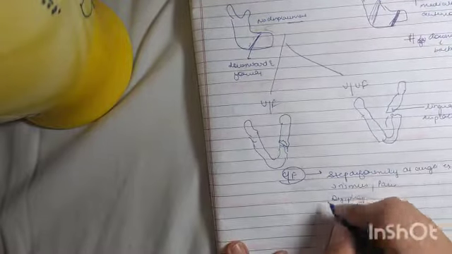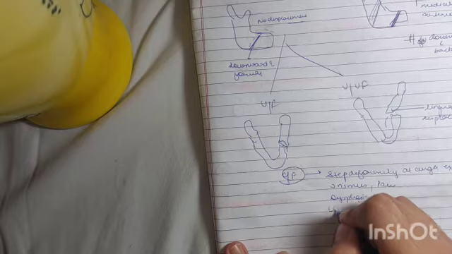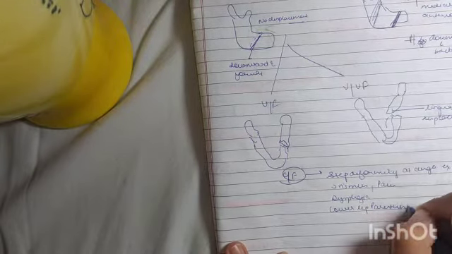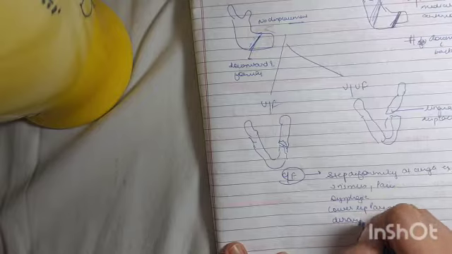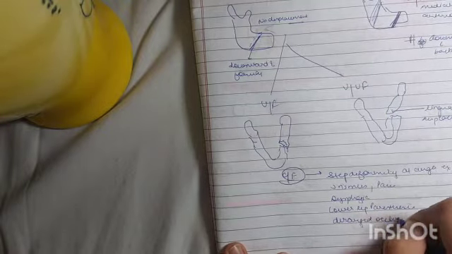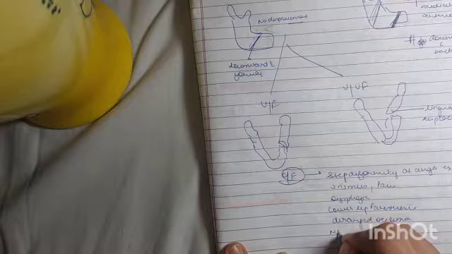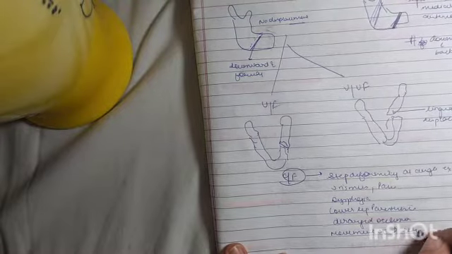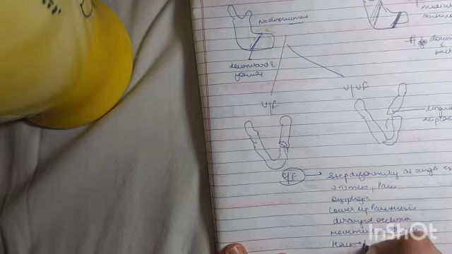Then you can write about the lower lip paresthesia, deranged occlusion. You can mention it in almost all of the fractures, mostly in clinical features. Then movement at fracture site. Also there is going to be bleeding, so you can write about hematoma.